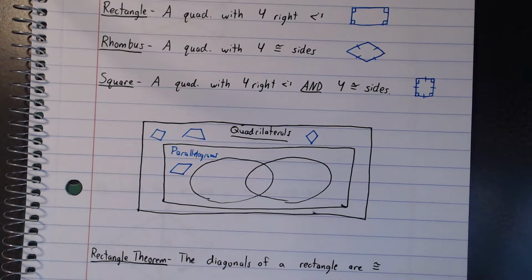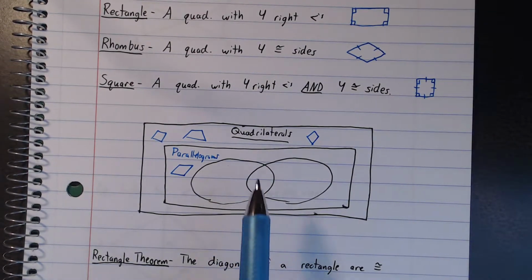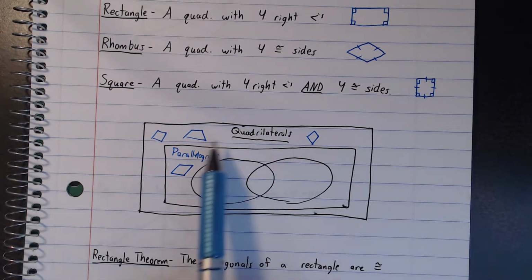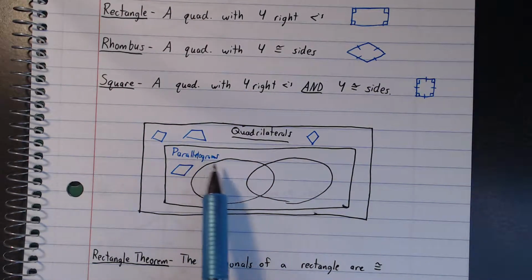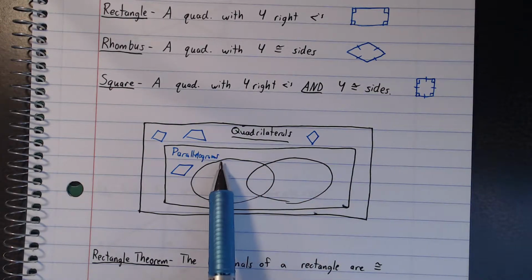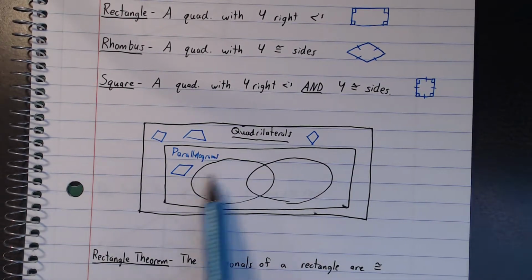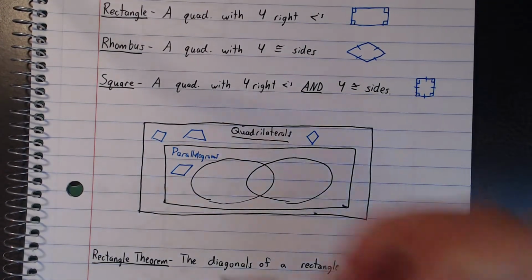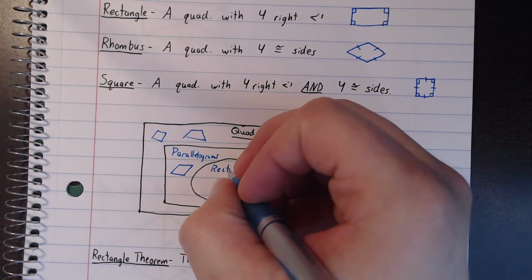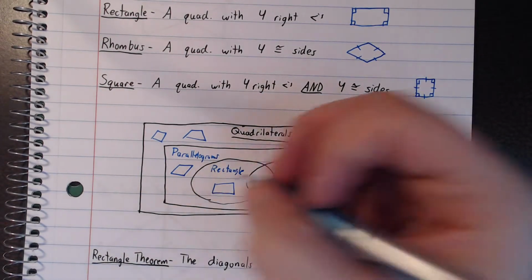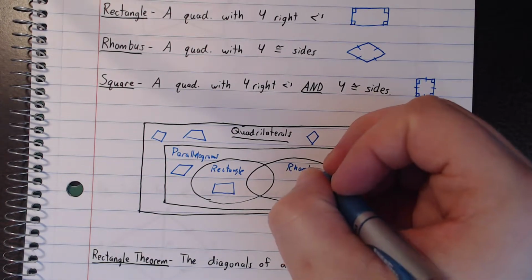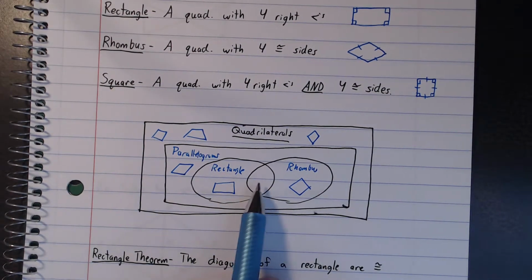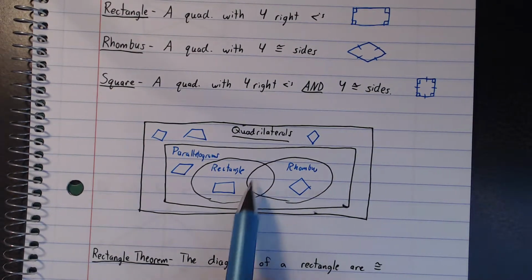Okay, but now in our Venn diagram we can start talking about rhombus and rectangle, right? Because they're still quads, so is a parallelogram, but they're special parallelograms, and they're unique to each other, right? Rectangle doesn't have equal sides. Rhombus doesn't have the 90s. And then finally, where these two do share some similarities is where square comes in.